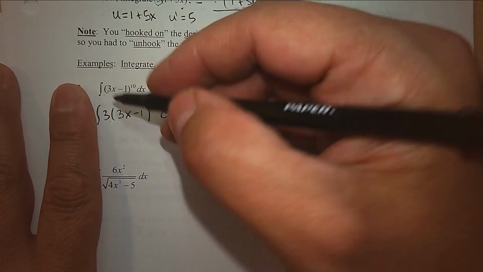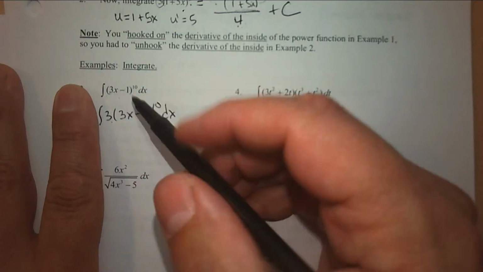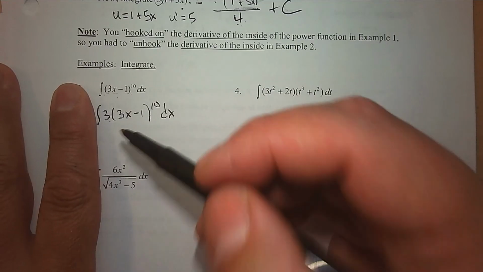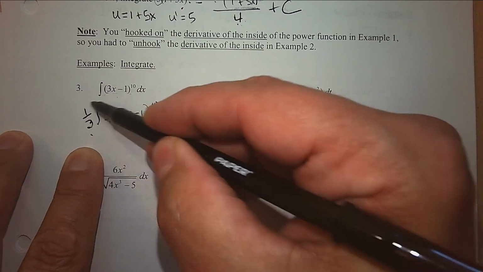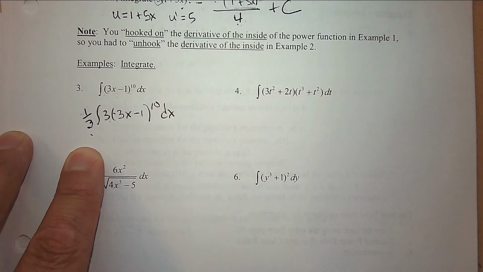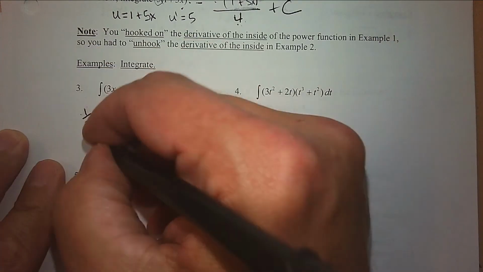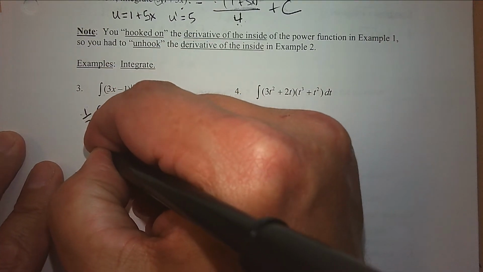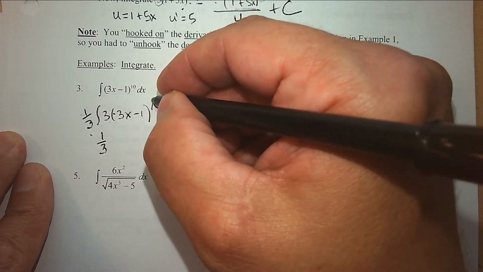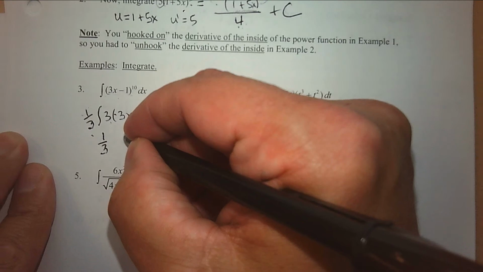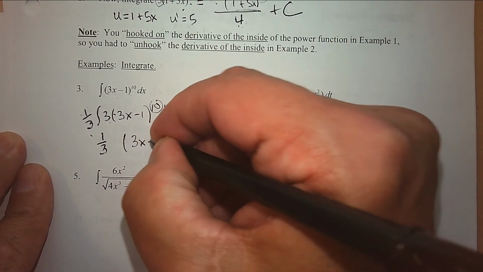It is now not the same. But now what can I do to make them the same because it's just a constant? What needed to be in front? If I take 1/3 and multiply it, will it be equivalent? Yes. So the 1/3 will stay in front of the answer. Then what do I do? What do I do with the exponent? Add 1.